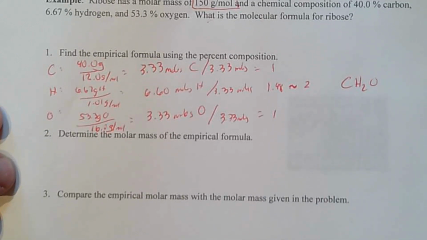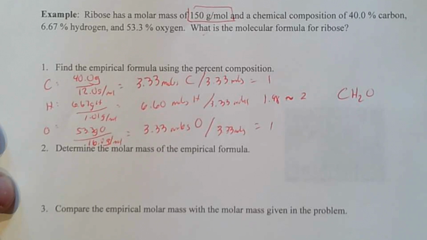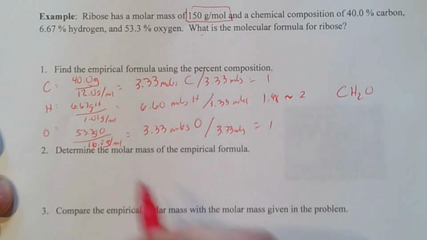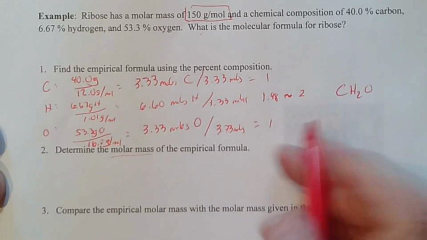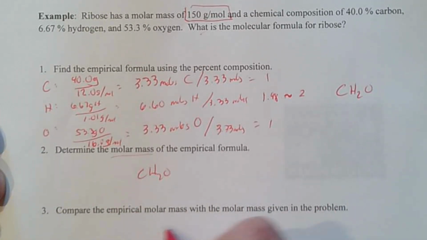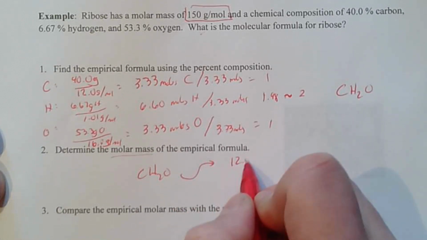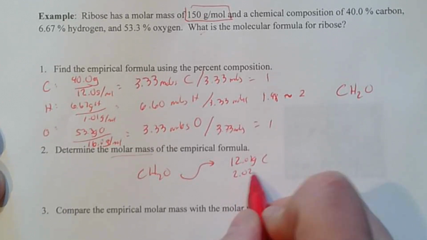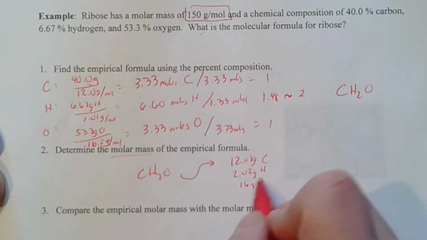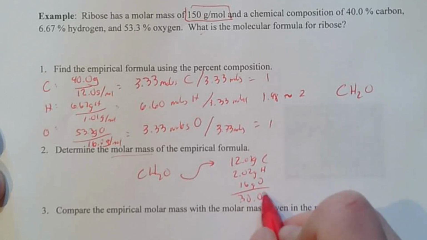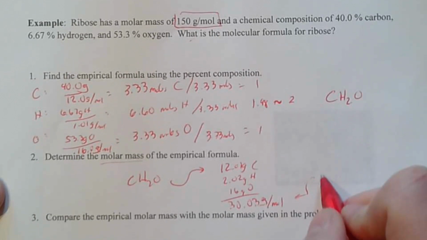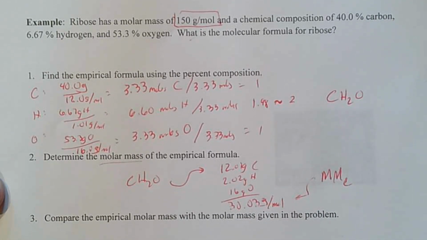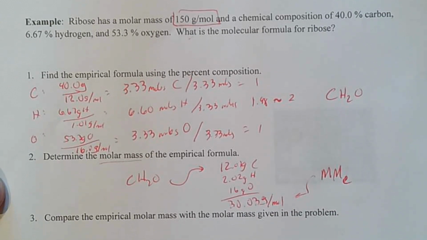Now, we need to find that whole number multiple between the empirical and the molecular formula. In order to do that, we need to determine the molar mass of the empirical formula. So CH2O, the molar mass of this. We've got 12 grams for carbon, 2.02 grams for hydrogen, and 16 grams for oxygen. That's roughly 30.03 grams per mole. So we'll just call this the molar mass of the empirical formula, molar mass E.